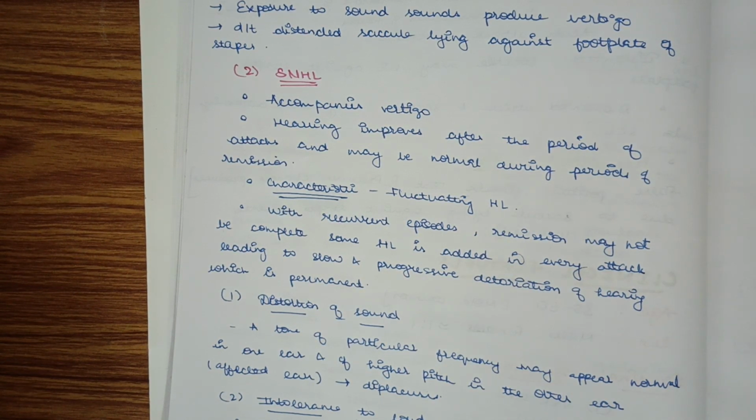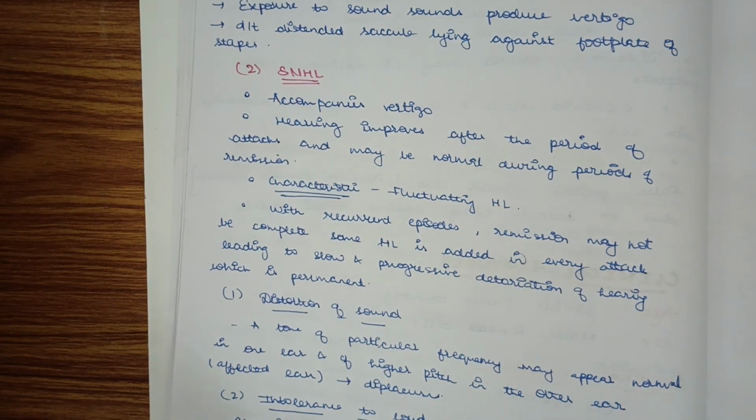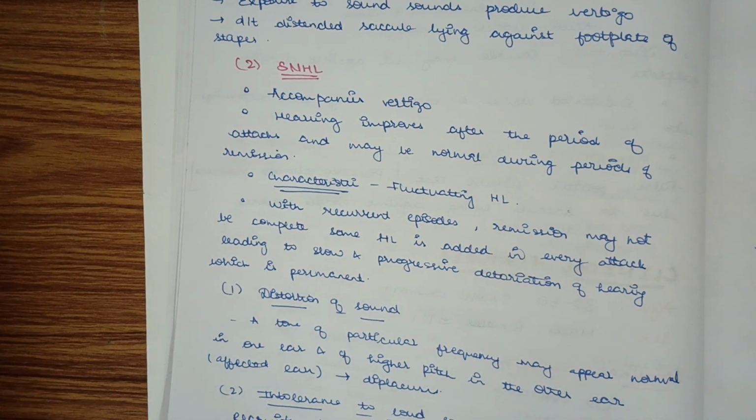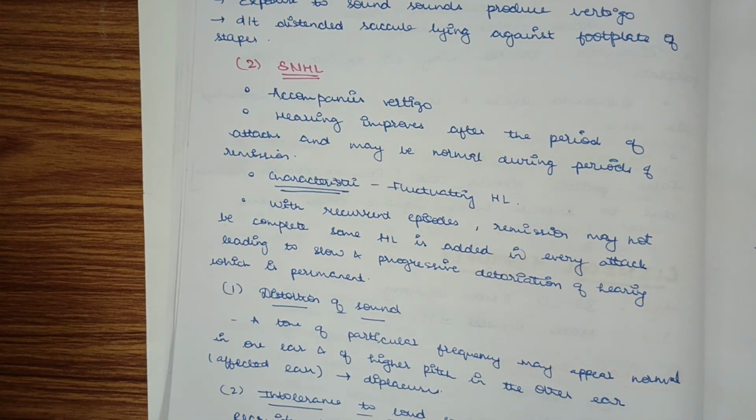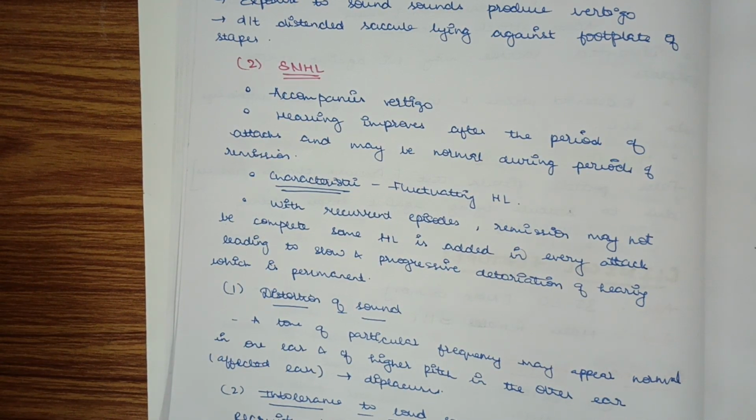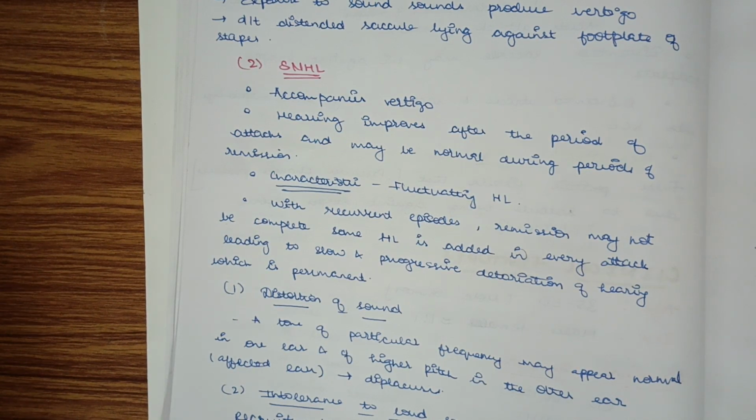Remission may not be complete, and some amount of hearing loss will be added in every attack, leading to slow and progressive deterioration of hearing, which is permanent. That is, hearing loss is generally seen during the periods of attacks, but generally there is normal hearing during the periods of remission. But if the episodes occur again and again, this remission will not be complete, and some amount of hearing loss will be added at each attack, leading to progressive permanent loss of hearing, which is very slow.